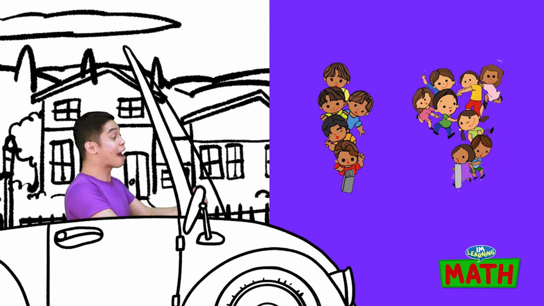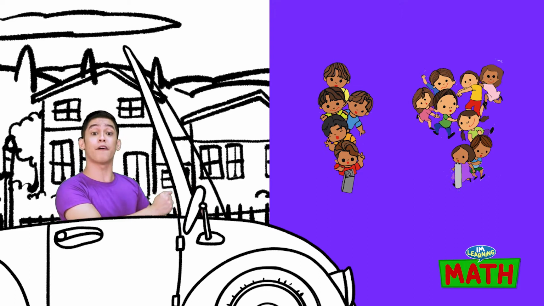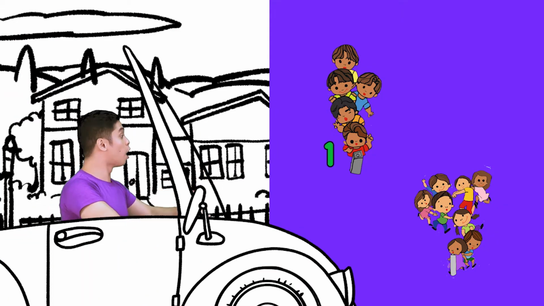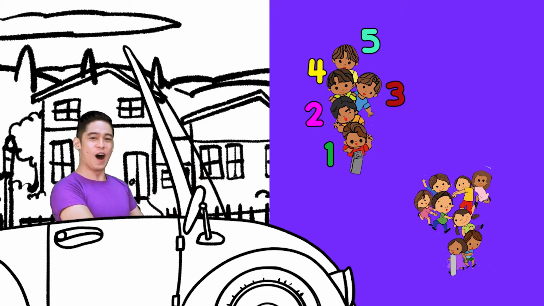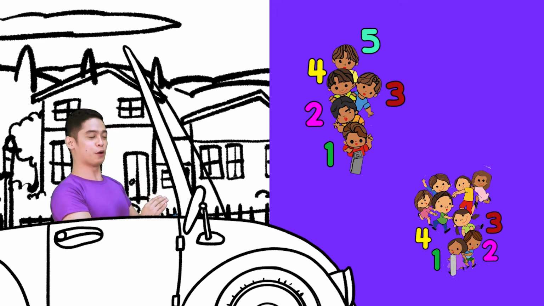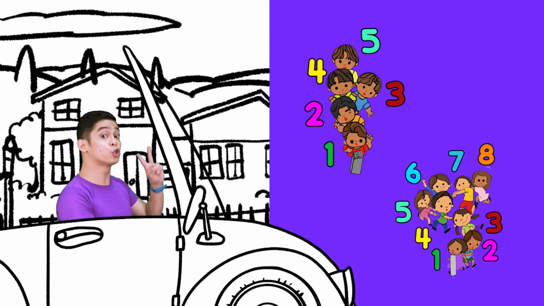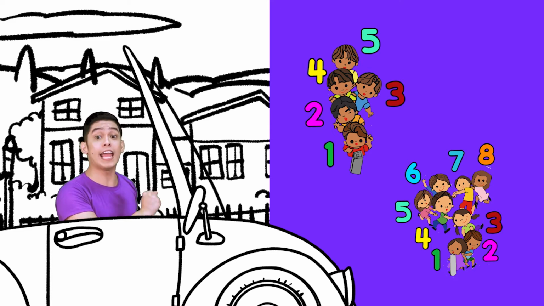Look here! We have 2 lines of children waiting for their turn at the water fountain. Wow, they sure are well-behaved kids. Let's see how many are in each line and find out if they are odd or even numbers. On this side, we have 1, 2, 3, 4, 5 kids. On this side, we have 1, 2, 3, 4, 5, 6, 7, 8 kids. We have 2 lines of kids. One is 5 kids long, and the other is 8 kids long.